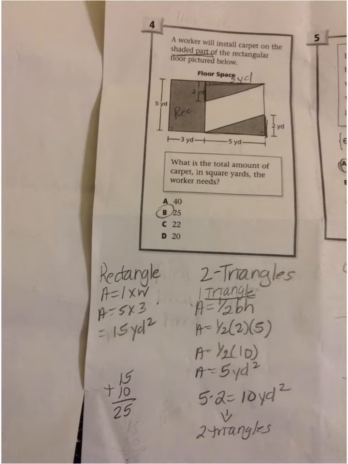Okay, number 4 says a worker will install carpet on the shaded part of the rectangular floor pictured below. They gave us a picture of the floor space with the shaded areas. The question is, what is the total amount of carpet in square yards the worker needs? One thing I underlined at the very beginning was the shaded part. I'm going to put carpet on every shaded part.